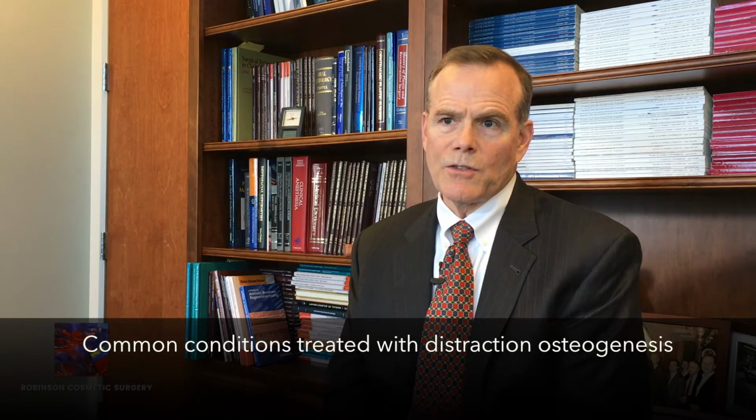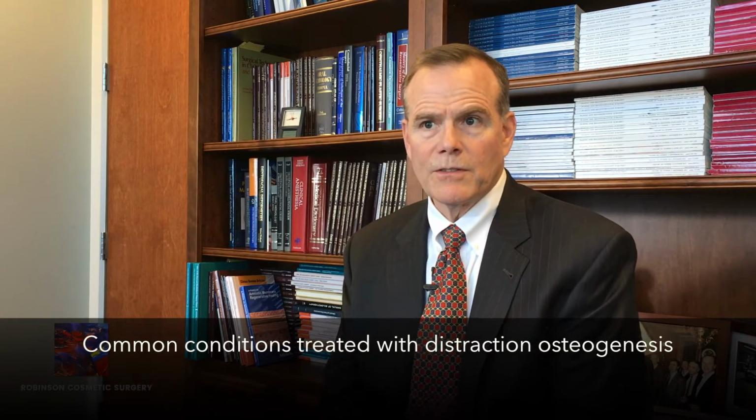So distraction osteogenesis is used to treat patients who have major craniofacial deformities, such as Treacher-Collins syndrome, hemifacial microsomia, Goldenhar syndrome, and some of the other deformities where the jaw or face hasn't grown completely. We use it sometimes in cleft lip and palate patients also to bring the mid-face forward, and sometimes in patients who have other deformities of the skull, we can adjust the eye sockets and other bones like that using distraction osteogenesis.